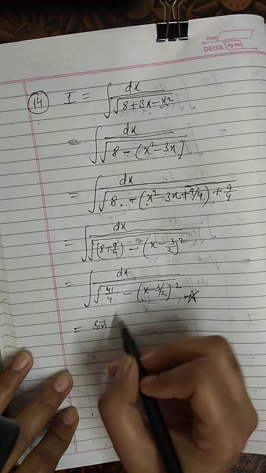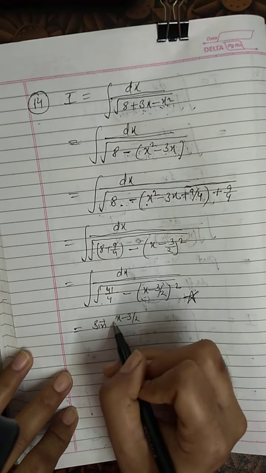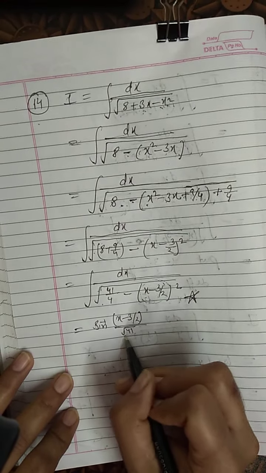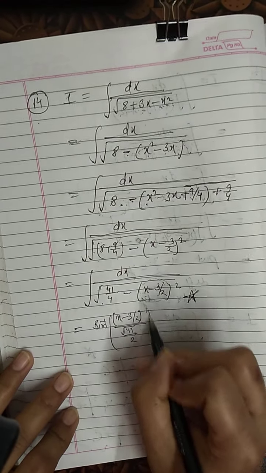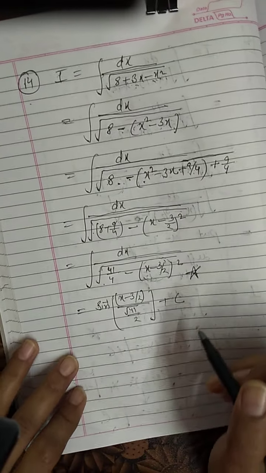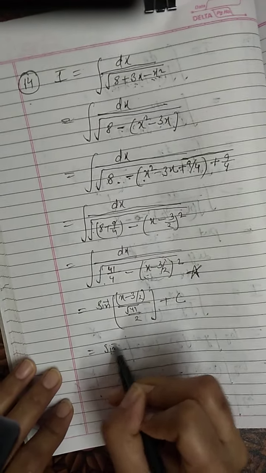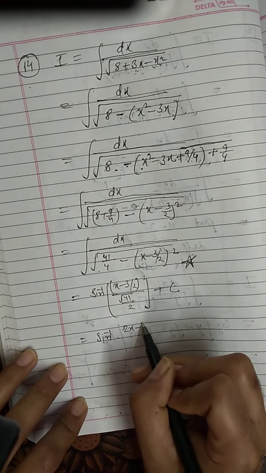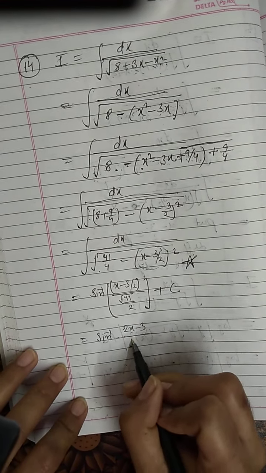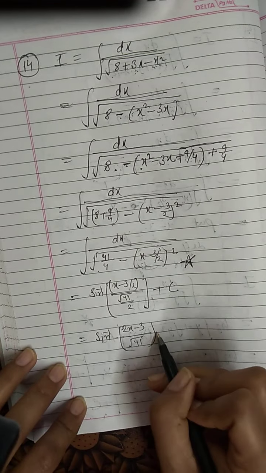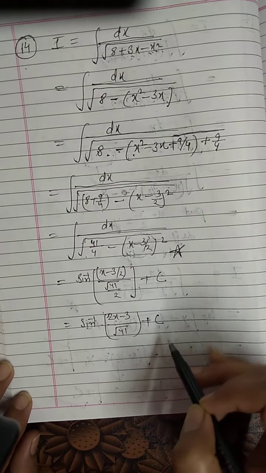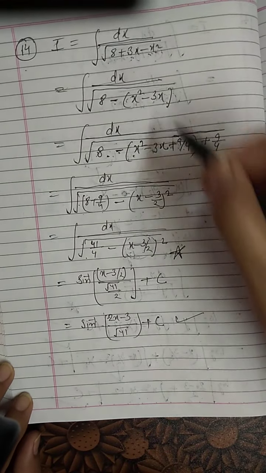So straightforward we can write down the answer: sine inverse x by a, where instead of x we have x minus 3 by 2, divided by a. What is a? Root 41 divided by 2, plus the constant of integration. When we simplify it, it becomes sine inverse of 2x minus 3 divided by root of 41, plus the constant of integration. So this will be our sum, and I hope it is clear what we are doing.